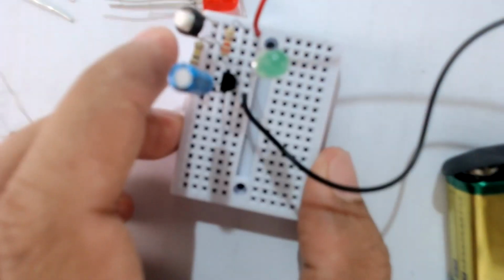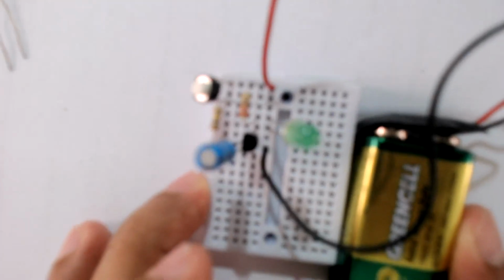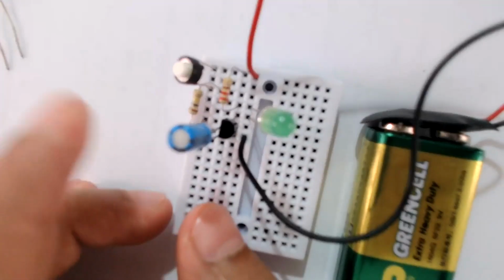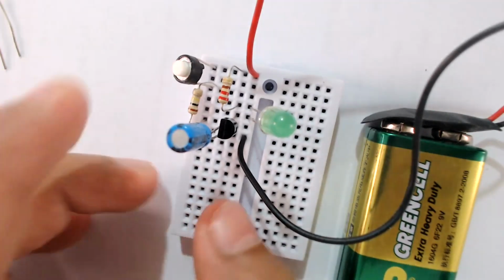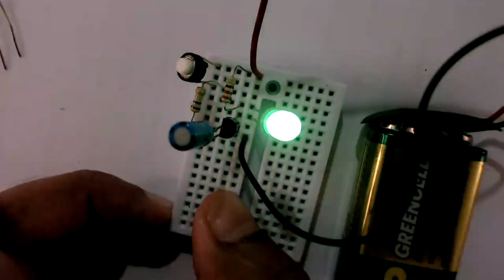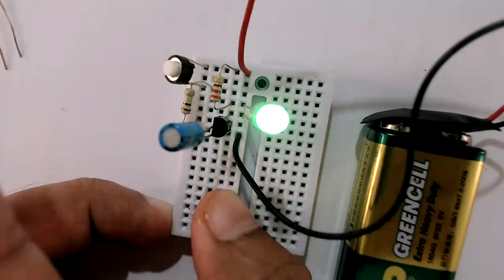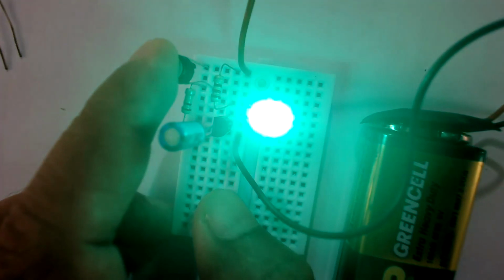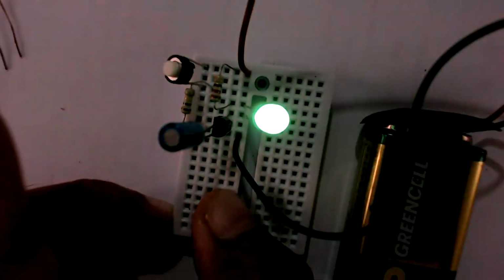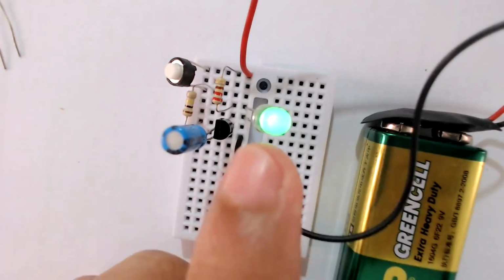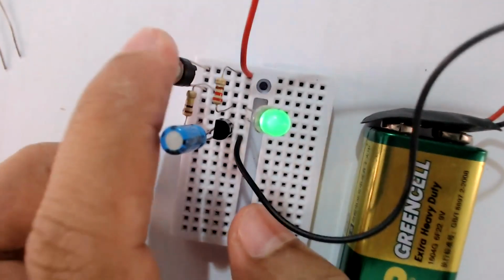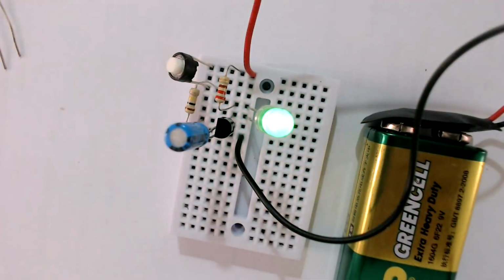Okay, now see, it is the same simple circuit that we used so far, right? The only thing is I added a switch and the capacitor. I press it now, and then I am going to release. When I press this, it turns on. Even though I release it, you can see that the brightness of the LED is decreasing gradually.